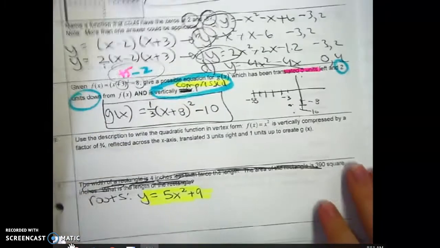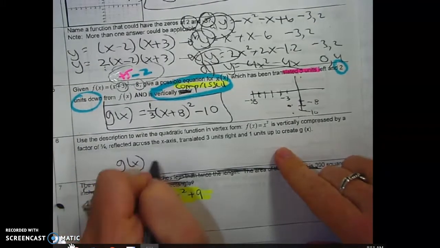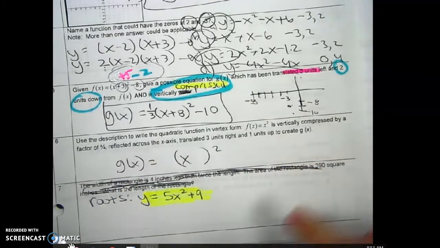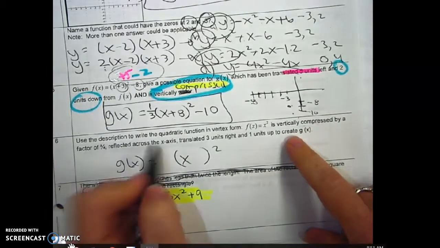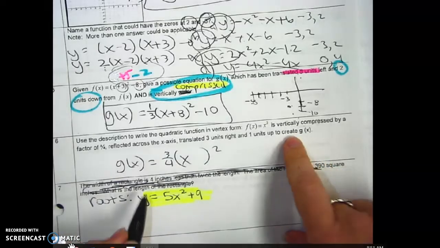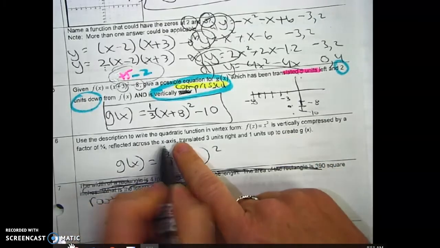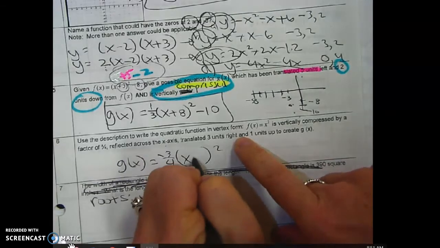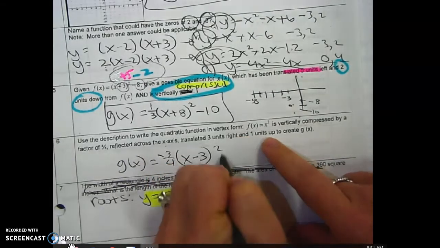Okay. Next one, g of x equals, okay, squared x. That's going to be there. Let's see. Vertically compressed by a factor of 3/4. Vertically is a straight shooter. Reflecting on the x really means it's the y. Right really means left, and up actually means up.